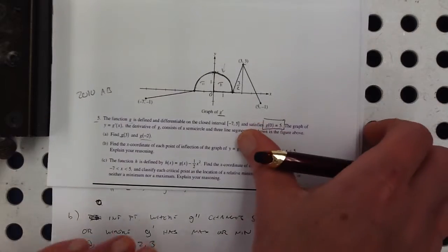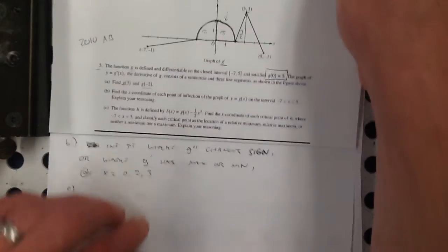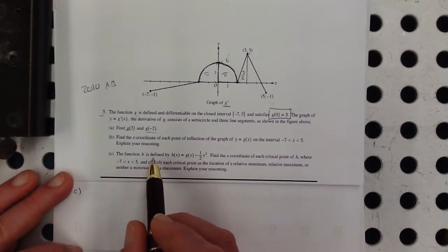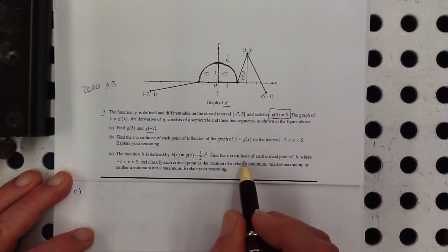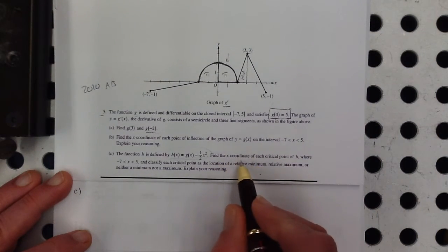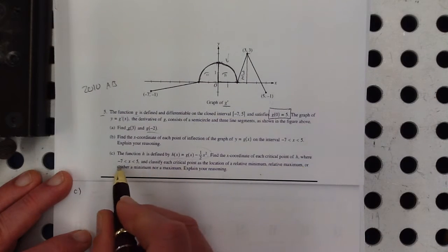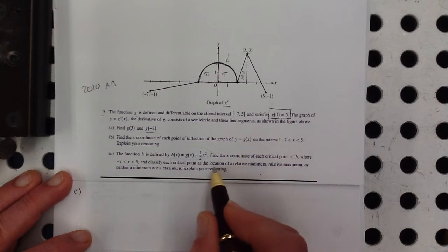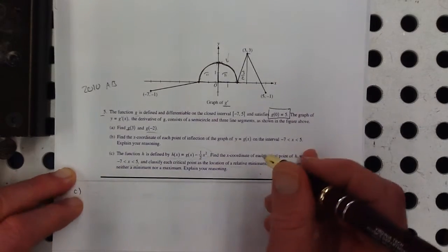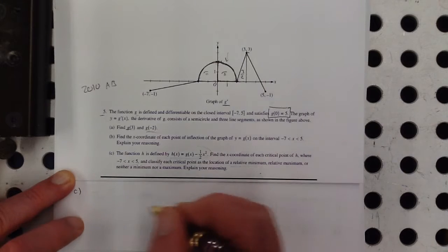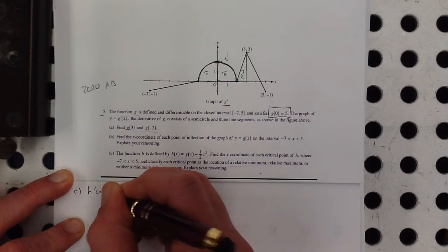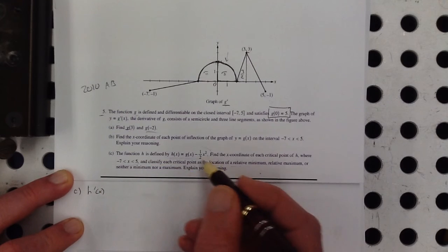All right, part C. The function h is defined to be this. Find the x-coordinate of each, there's my fancy light up pen. Find the x-coordinate of each critical point of h and classify each critical point as the location of a relative maximum, minimum, or neither, and explain the reasoning. Okay? So if I want to find critical points of h, that's where h prime is equal to 0 or undefined.